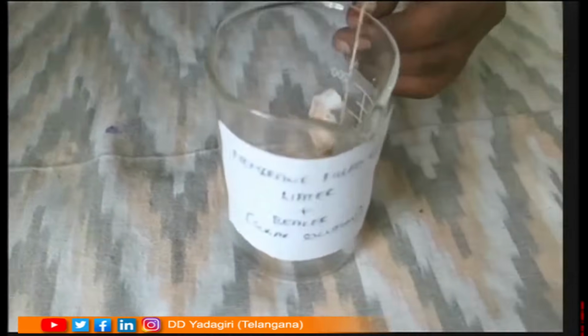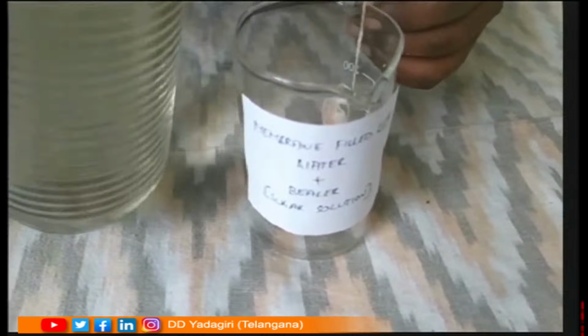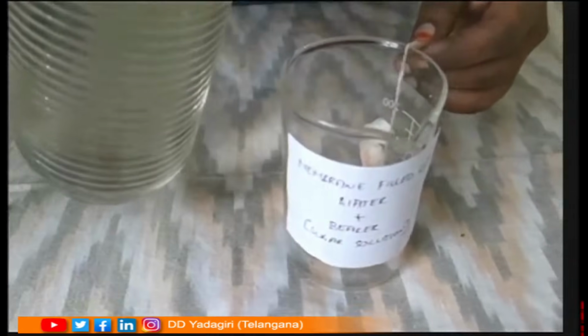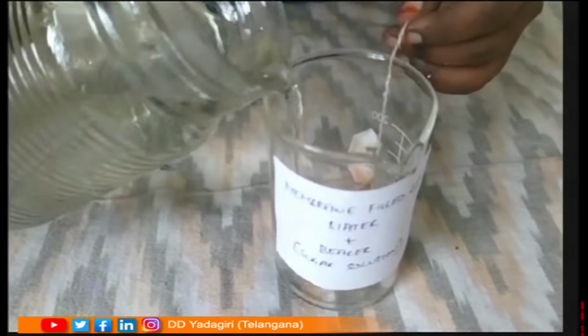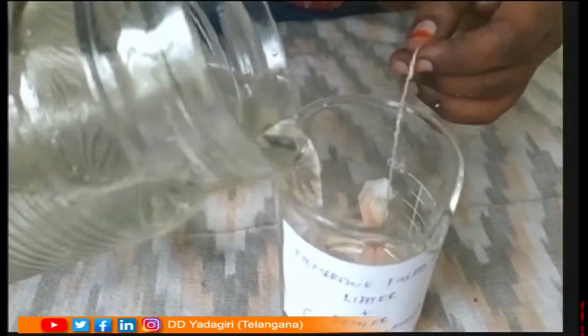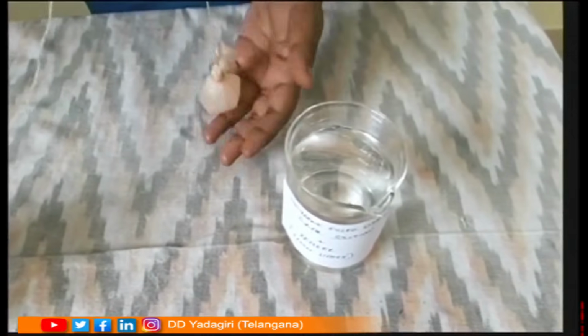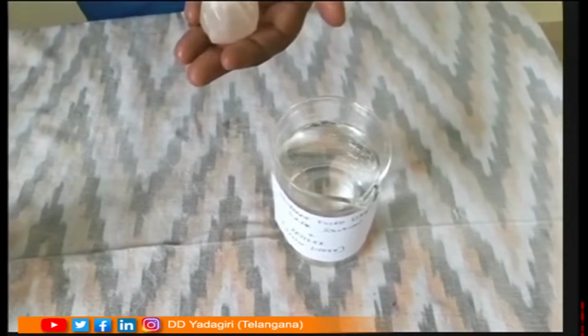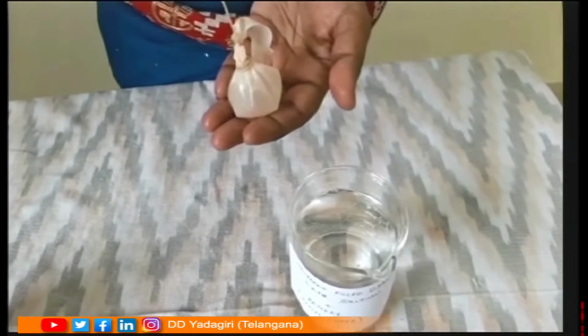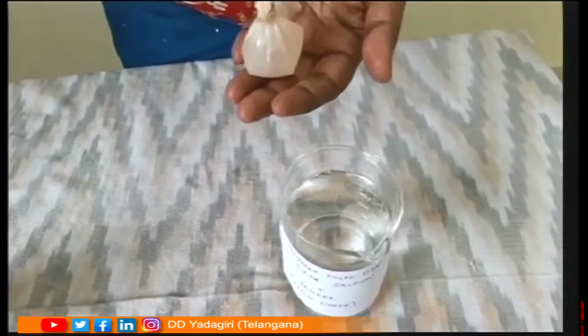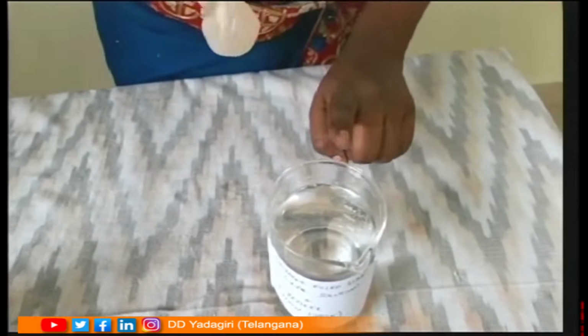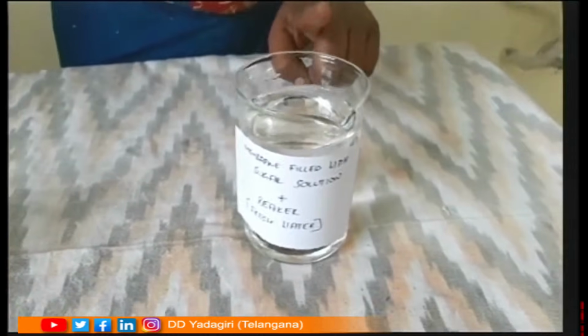Now I have placed this egg membrane filled with tap water. I have made sugar solution. Now the beaker has sugar solution and the membrane has fresh water. Now children, this egg membrane is filled with the sugar solution. With the help of a syringe I have filled the membrane with the sugar solution. Now I took a beaker which is full of fresh water.